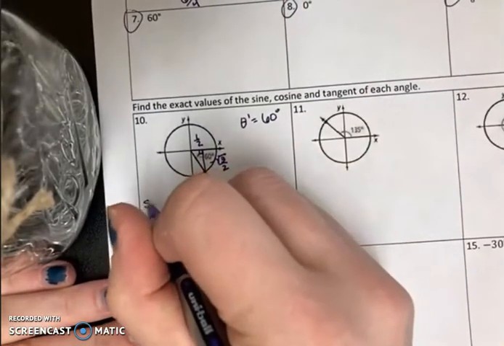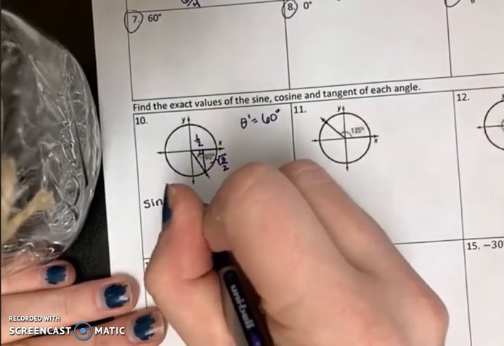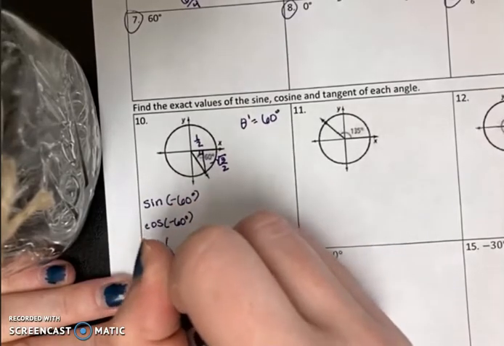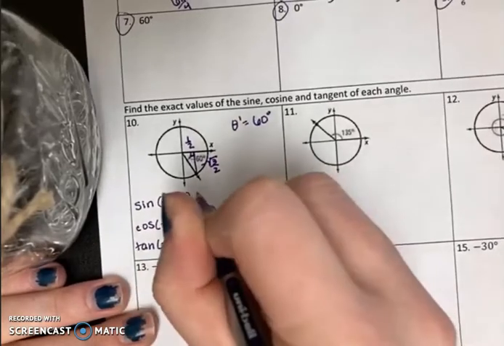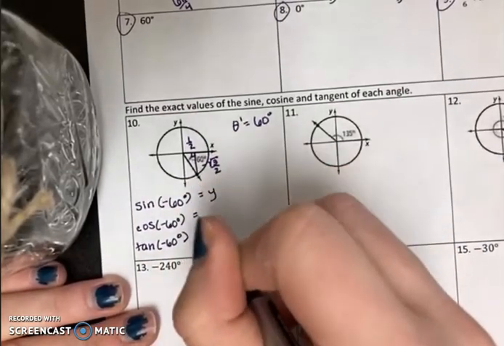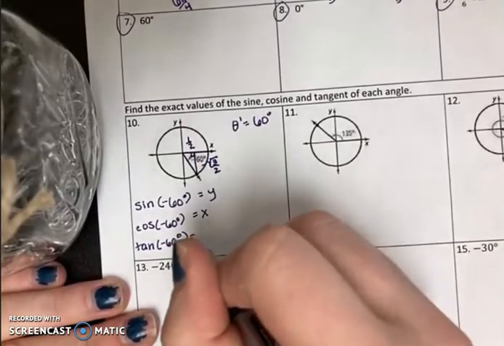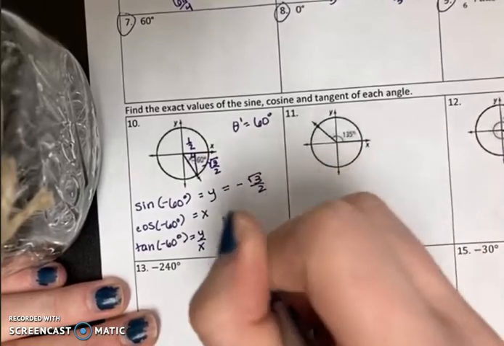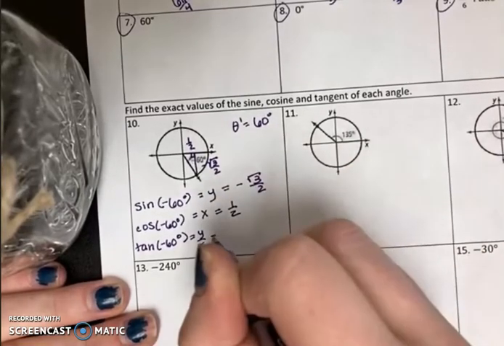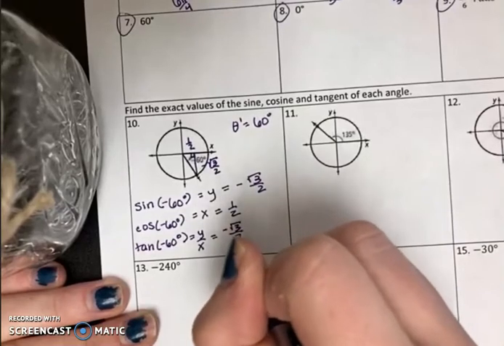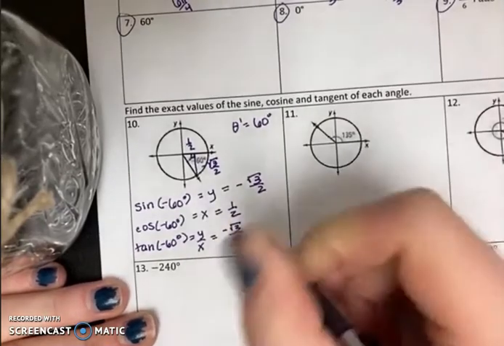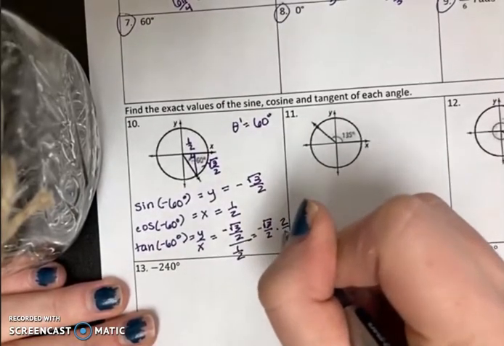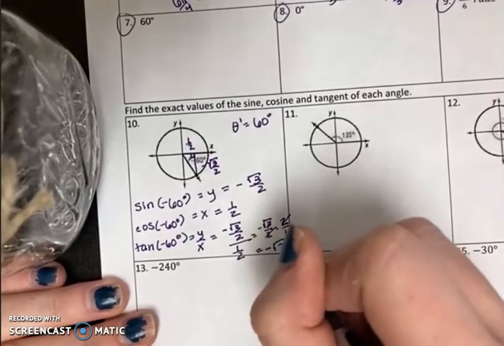So I have 1/2 and negative root 3 over 2 here. If I wanted to evaluate sine of negative 60, cosine of negative 60, and tangent of negative 60, sine is the y value, cosine is the x value, and tangent is y over x. So sine is negative root 3 over 2, cosine is 1/2, and tangent is negative root 3 over 2 over 1/2. And then you just do keep, change, flip. You get negative root 3.